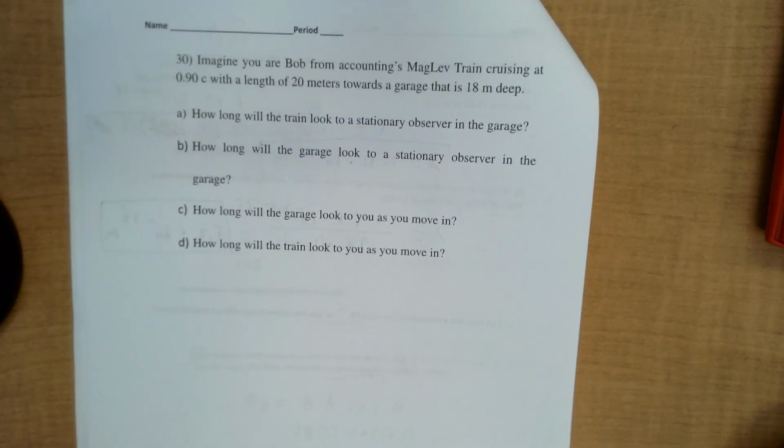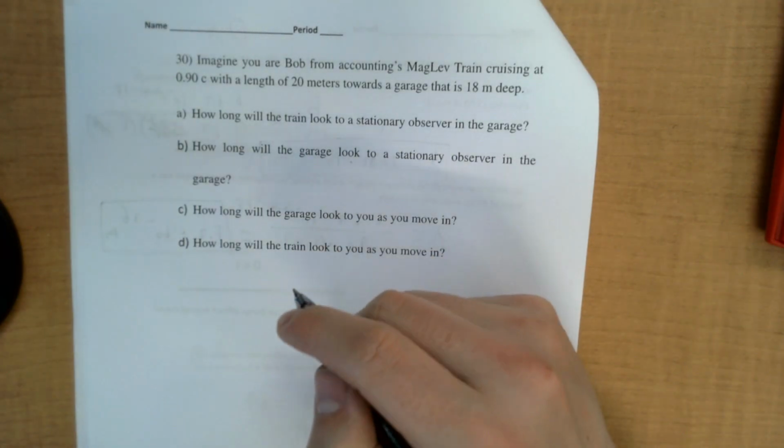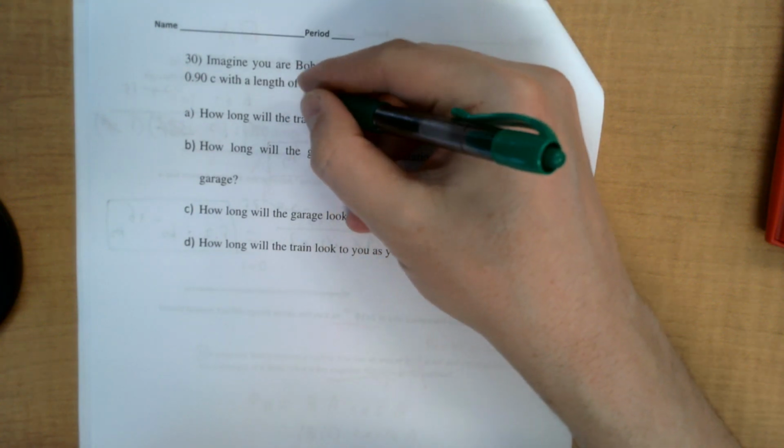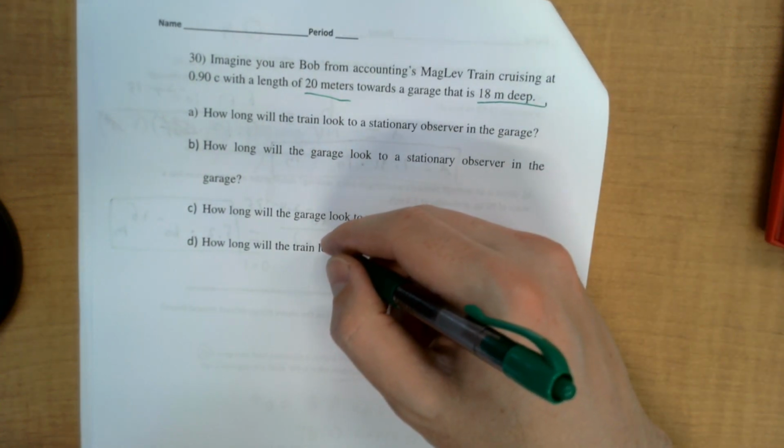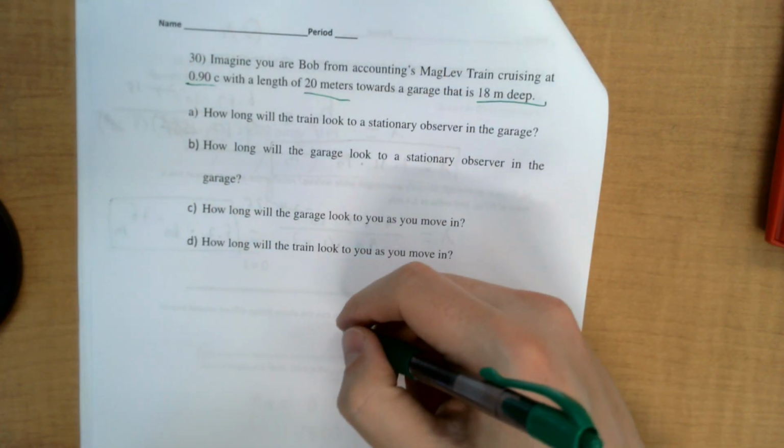We have a maglev train traveling near the speed of light. Don't know how people survive the journey to that, but yeah. It has a length of 20 meters. It's traveling towards a garage with a depth of 18 meters. Cool, it's traveling at that speed. How long will this train look to a stationary observer?